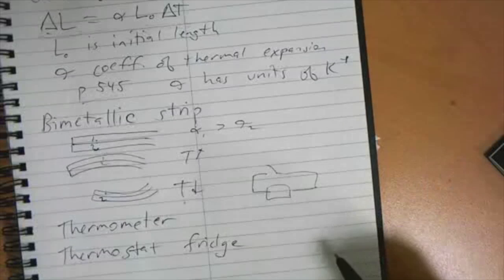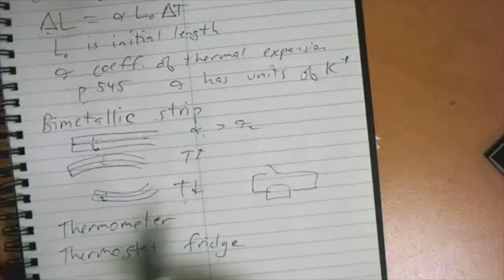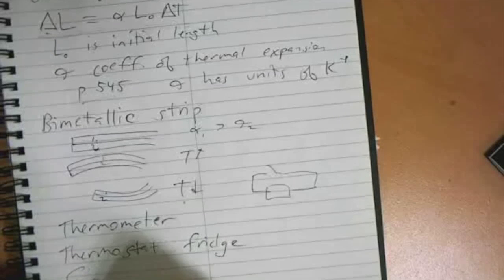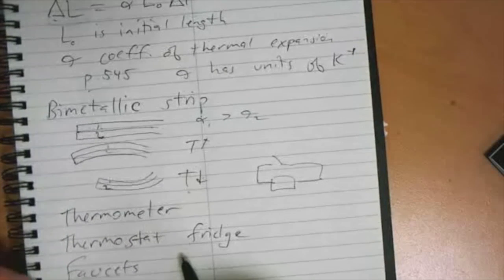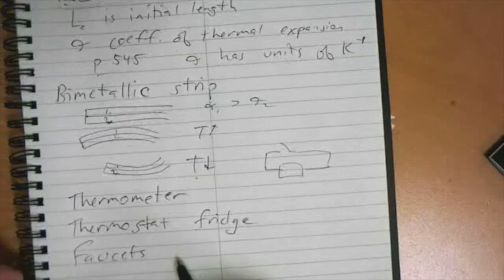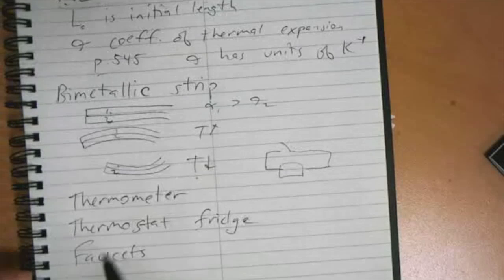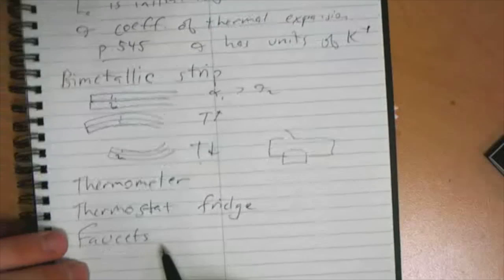There's a similar thing that some faucets have, a safety feature so that the flow of water will be blocked if the water gets too hot. It functions off of a bimetallic strip.